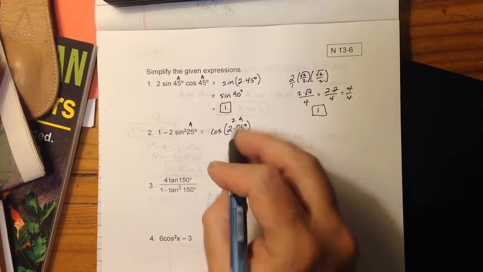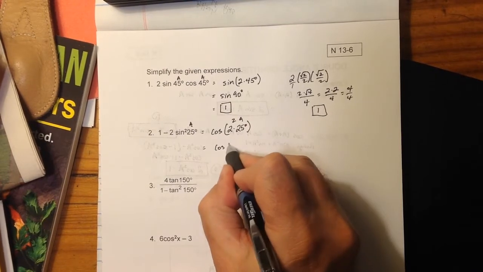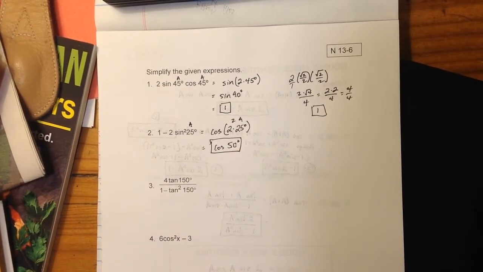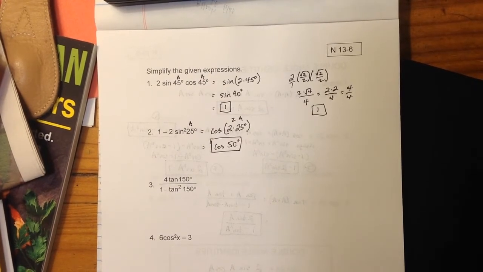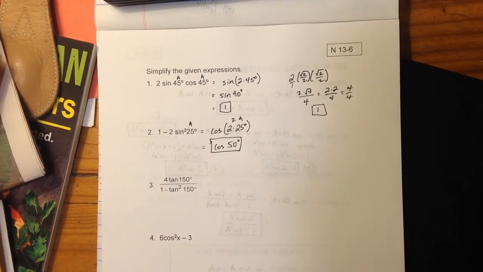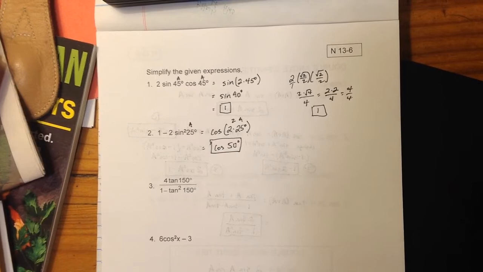And so, that's going to be cosine of 50 degrees. Now, since this is not a unit circle value, we'll just stop right there. That's a fine answer, cosine 50 degrees. If it were a unit circle value, if it was 45 degrees or 60 degrees, we'd want to go on and simplify that. But as is, we're good with that.